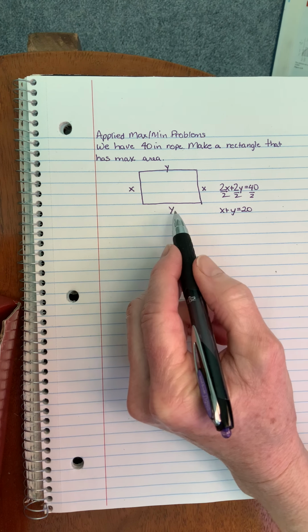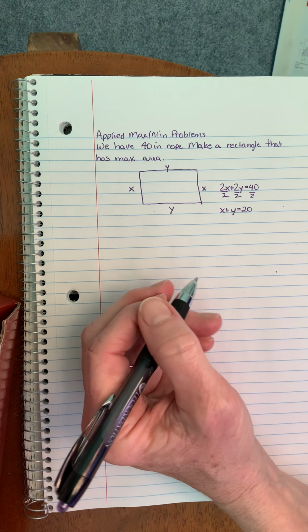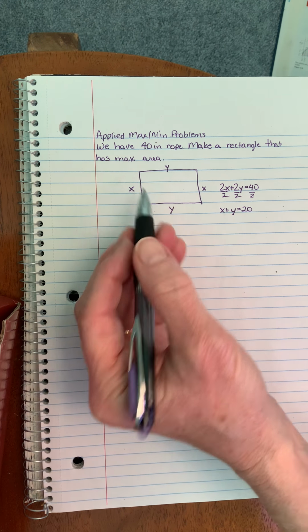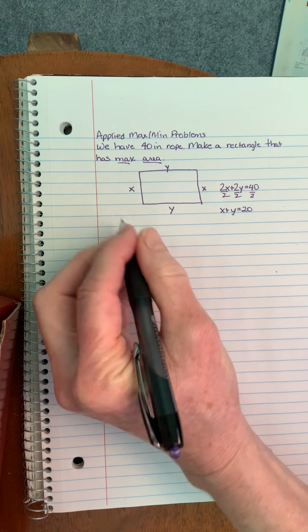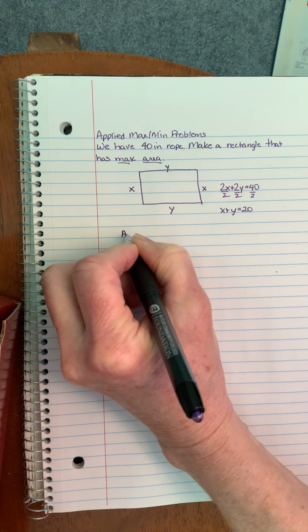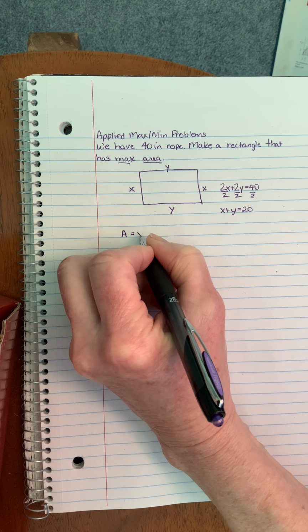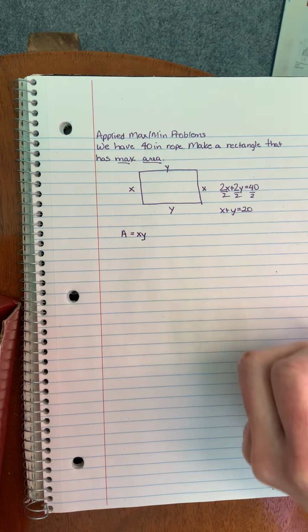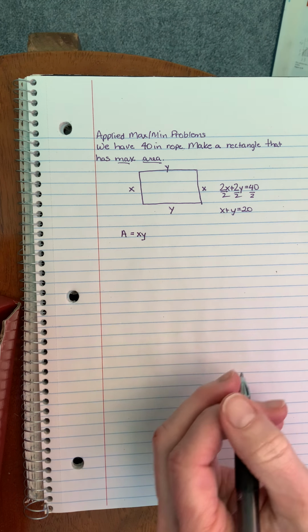Now that is not the area, obviously, that's just the outside. So we're talking perimeter, we're not talking area yet. But this says find the maximum area. So what's the area of this rectangle? Well, area is equal to length times width, which in this case is X times Y. Now, if we want to deal with this, we've got way too many variables.